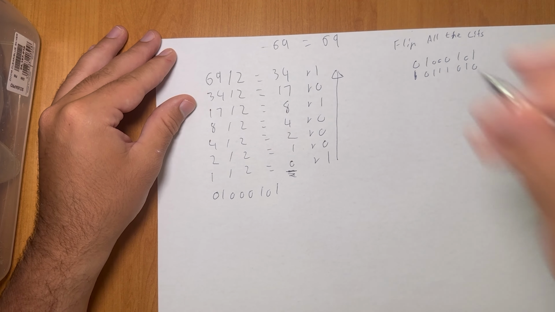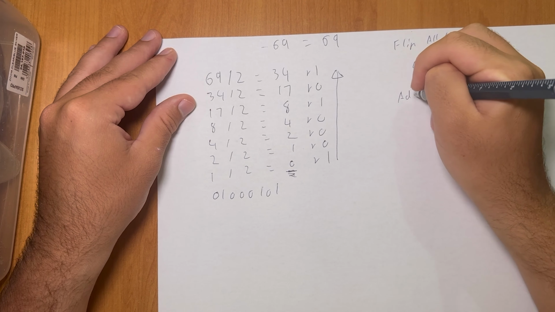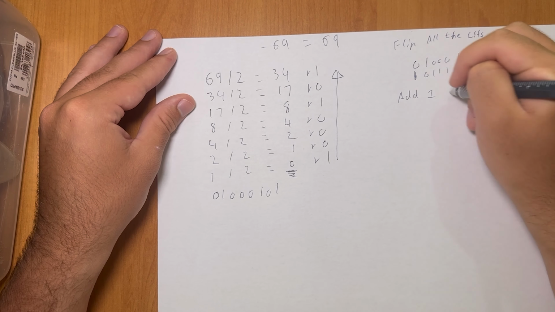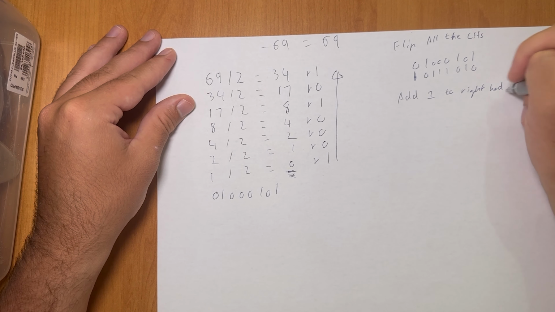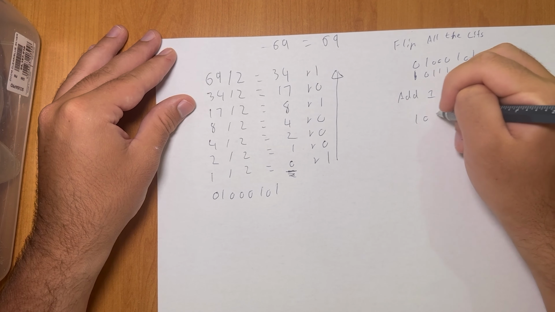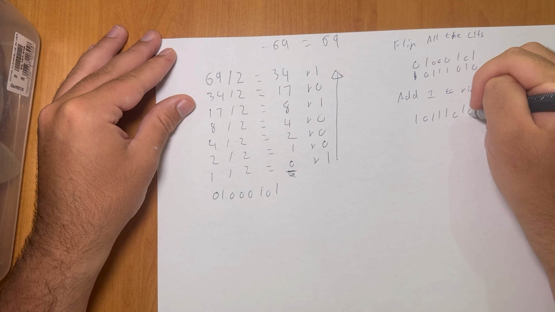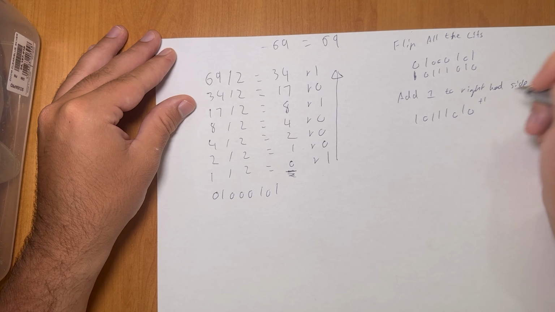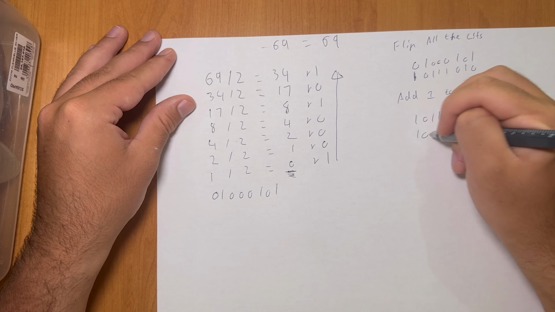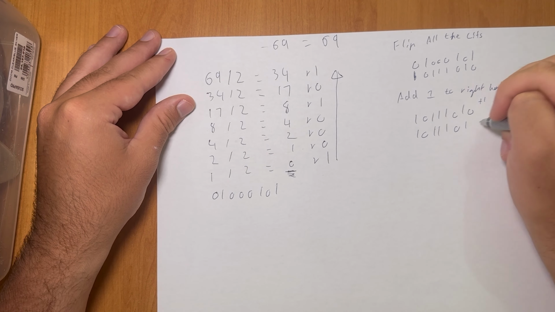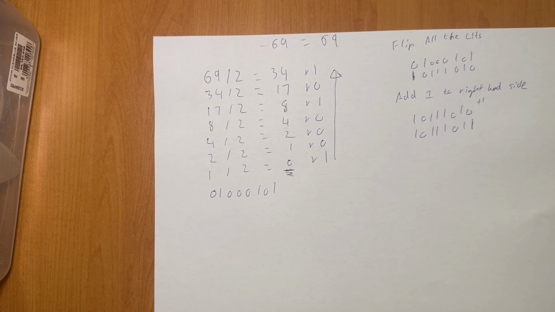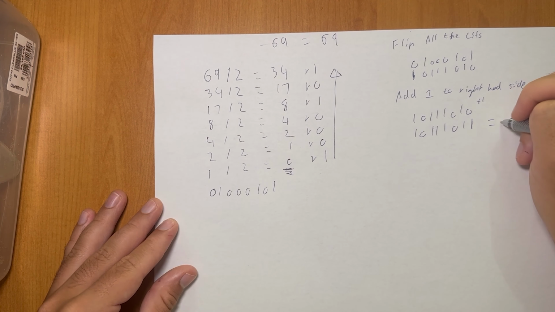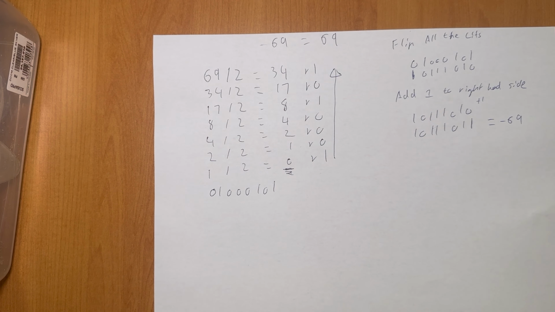Okay, and now we just add 1 to the right-hand side. So 1, 0, 1, 1, 1, 0, 1, 0 plus 1 will give us 1, 0, 1, 1, 1, 0, 1, 1. And that is our binary representation of -69 using 2's complement.